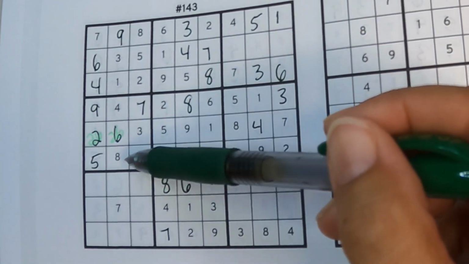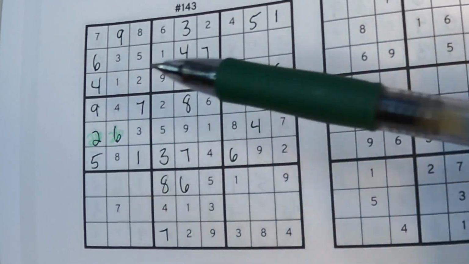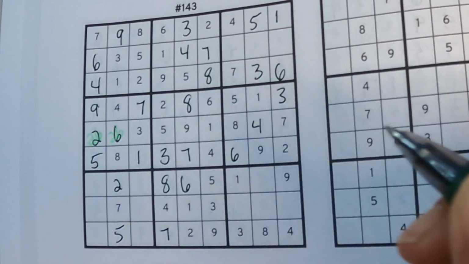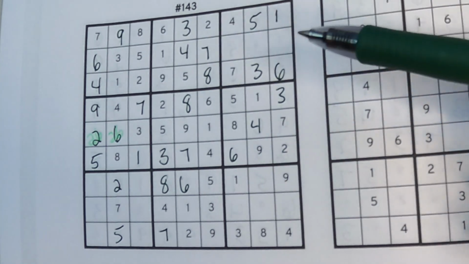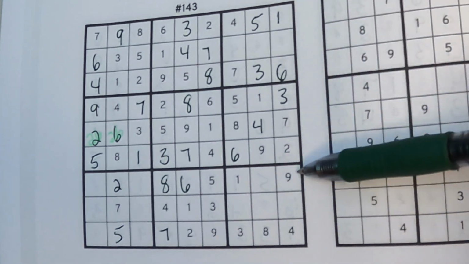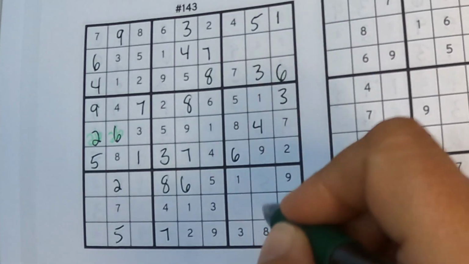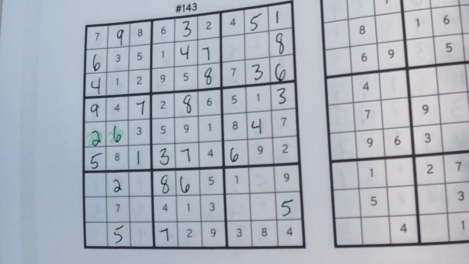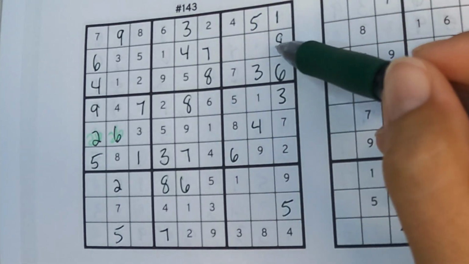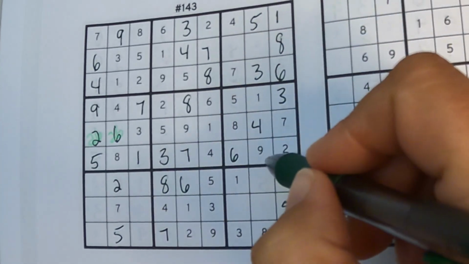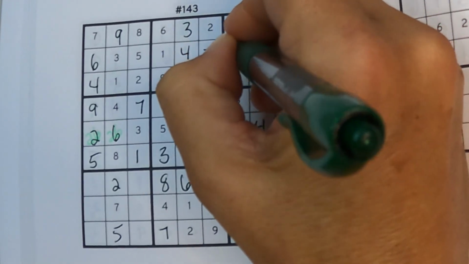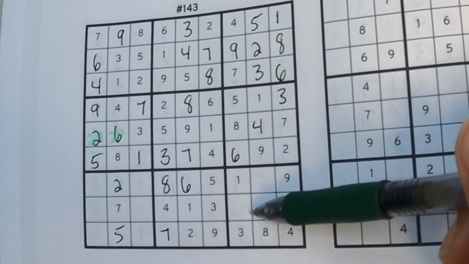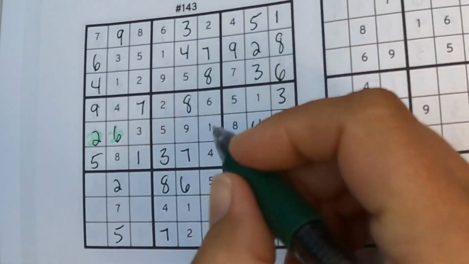For this column now, we're missing 2 and 5. We've got a 5 here, so 2, 5. For this column, we're missing 5 and 8. We've got an 8 here, so 5, 8. For this box now, we're missing 2 and 9. We've got a 9 here, so 2, 9. For this column, all we're missing is a 2.